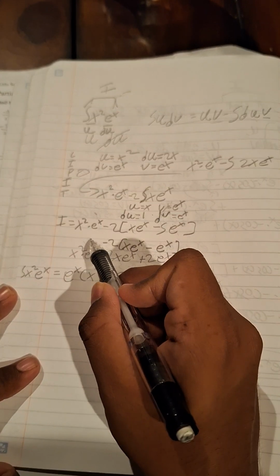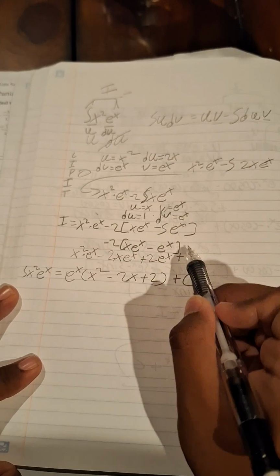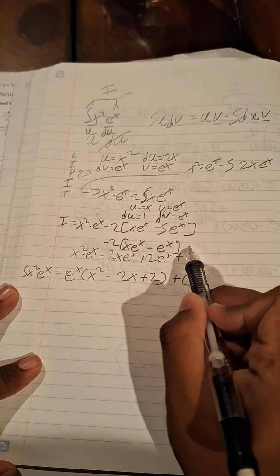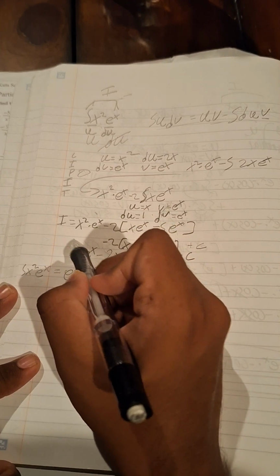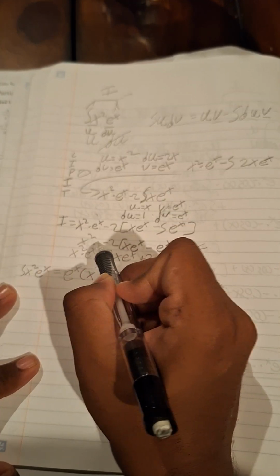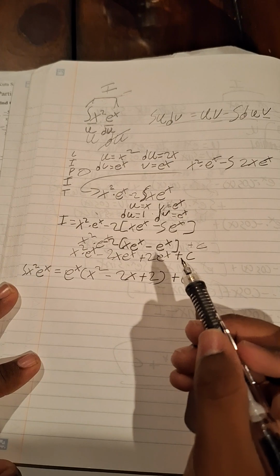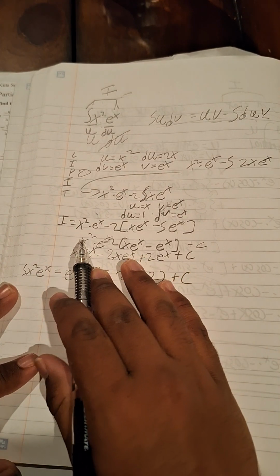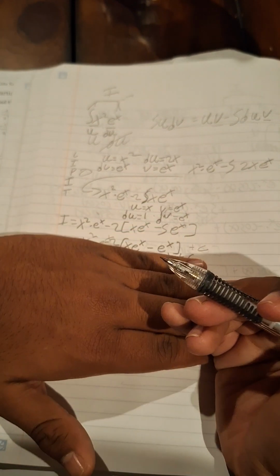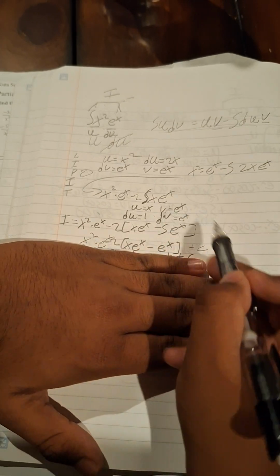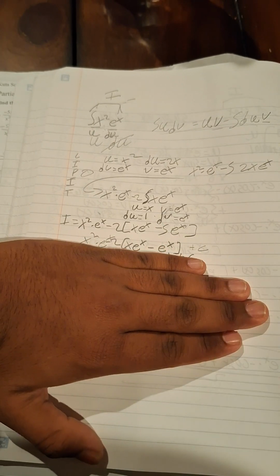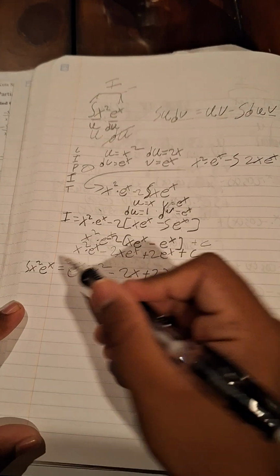Technically, you could just end it here with x squared times e to the x and so on, plus C. That's very bad handwriting. But you could just end it right here, with all of this gone. This could be your final answer. But yeah, fun integral.